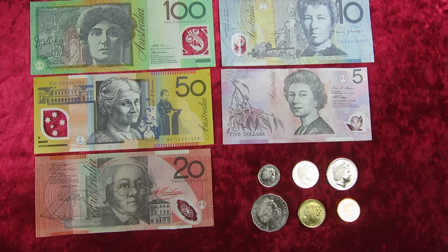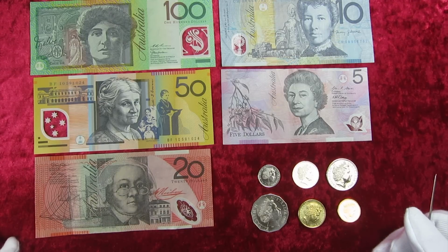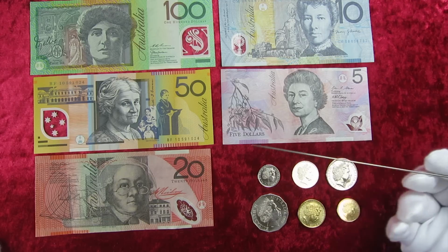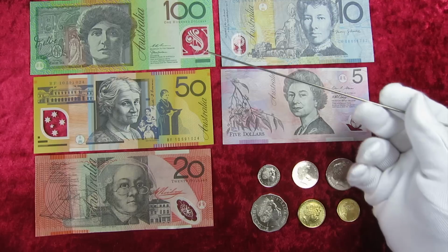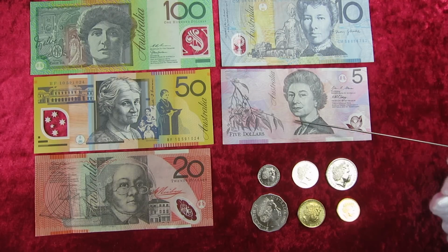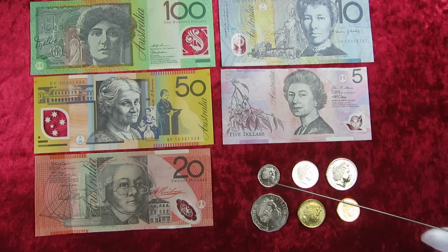Today I'm going to talk to you about our Australian currency. Now I have some currency laid out here on the table, as you can see. In 1966 Australia changed from sterling to decimal currency, and this meant that we had to have a change in design for all of it. The coins are all minted at the Royal Australian Mint in Canberra, and the notes are made down in Melbourne. As you can see on the table, I have a $100 note, $50, $20, $10 and a $5 note. And the coins are 5, 10, 20, 50, $1 and $2.